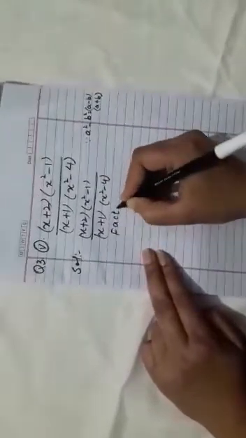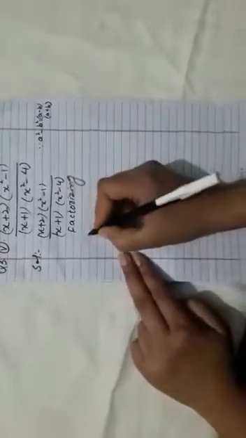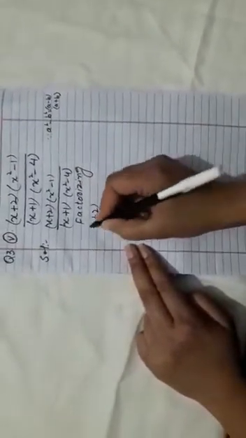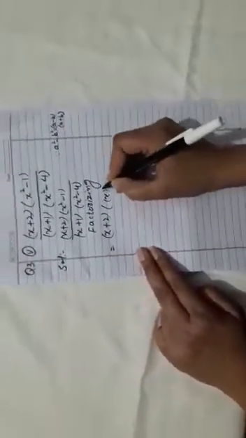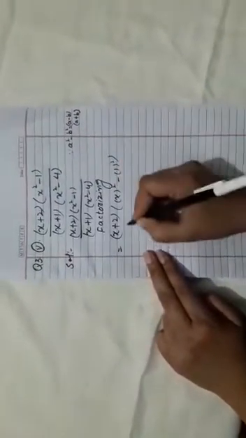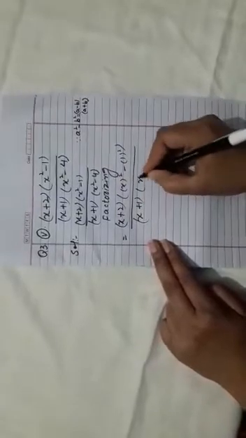Factorizing the terms, you will get x + 2. We will break x² − 1 into x² − 1², by x + 1 into x² − 2².